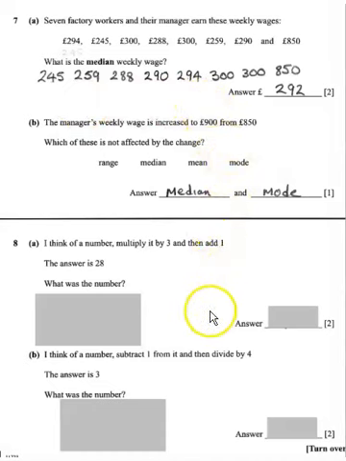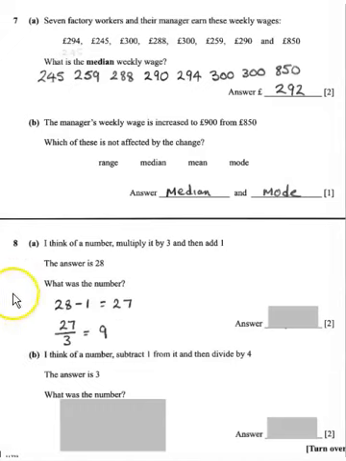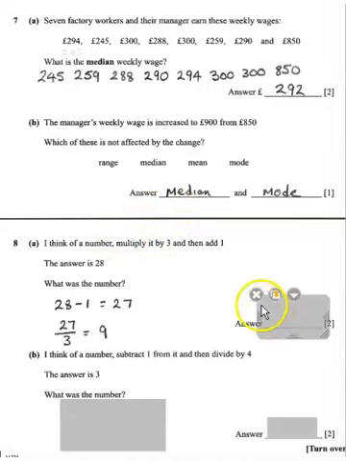For question 8a, I think of a number, multiply it by 3, then add 1. The answer is 28. What is the number? Now, there's a few ways you could do this, but for this one, I've started with 28 and just changed the additions and multiplications. So instead, we're just thinking of opposites on this one. So it's 28 take away 1, which is 27, and then divide by 3, which is 9. And that's the final answer for that one.